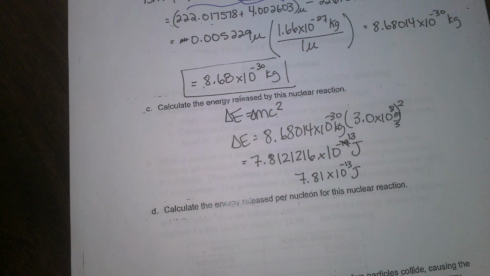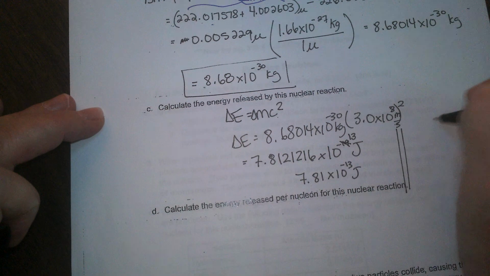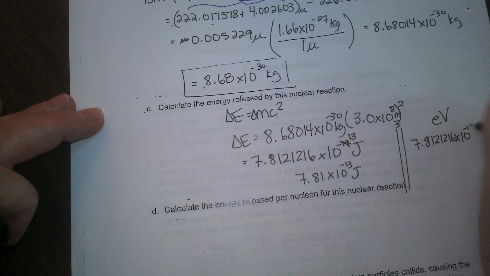It didn't tell us to specify a unit, but if it did specify electron volts, how would I get there? Yeah, you would do your 1 over that. I want electron volts, and I have joules.